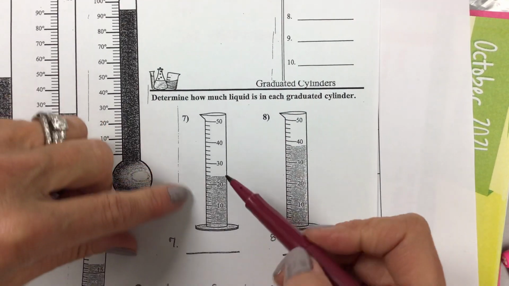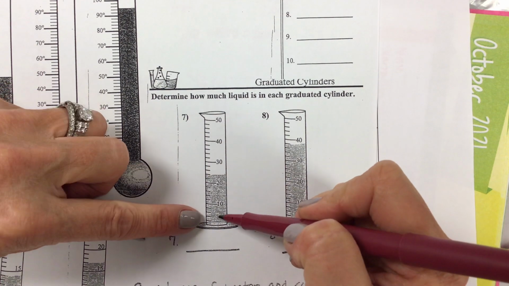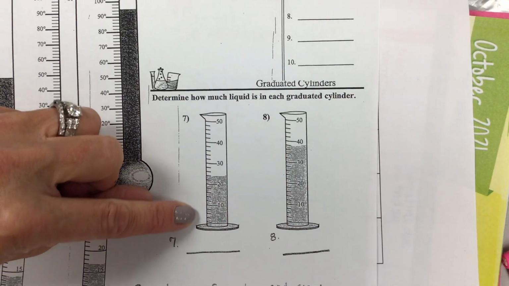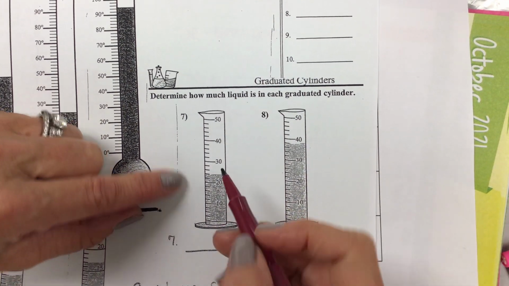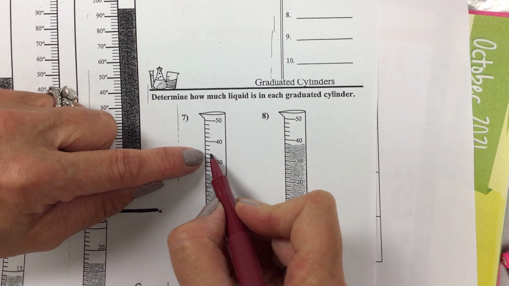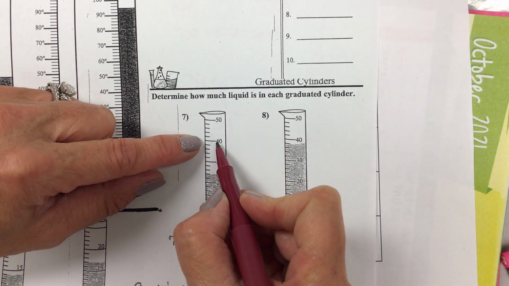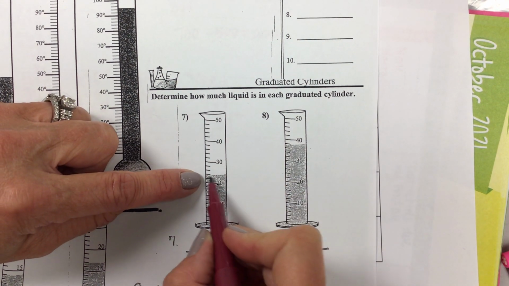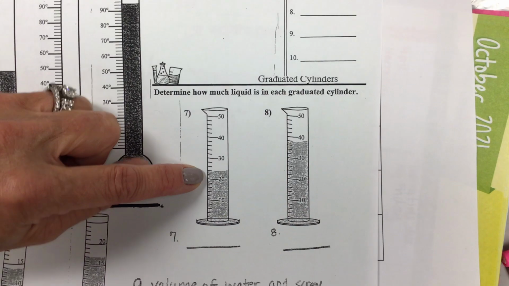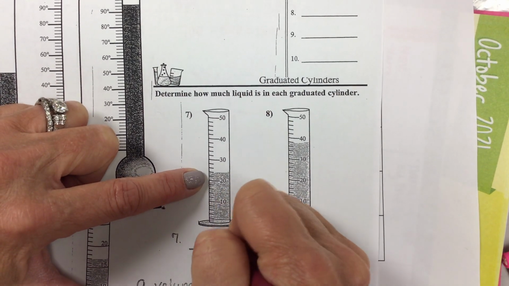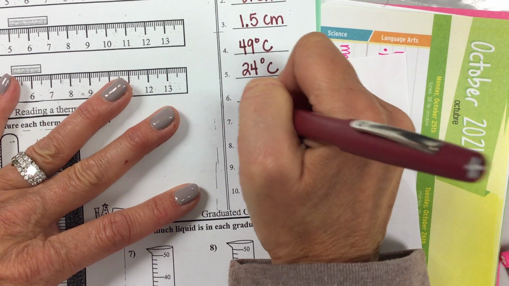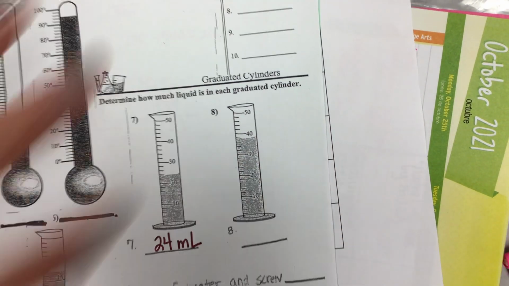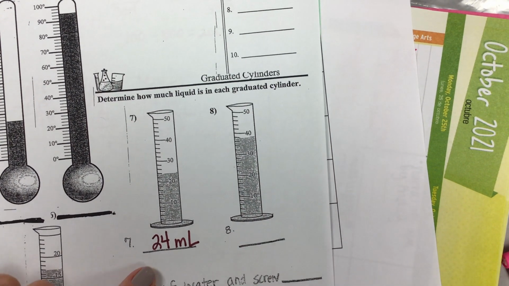Okay, number 7. How are these increasing, by 1s or 2s? 1. Okay, let's look again. 2s. Okay, here's 30, 32, 34, 36, 38, 40. Okay, so what is this one going to? 24. 24, and what is my unit? Milliliters. You have to have milliliters. You need to uppercase that L on milliliters.